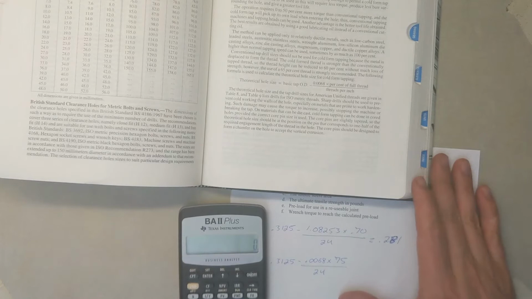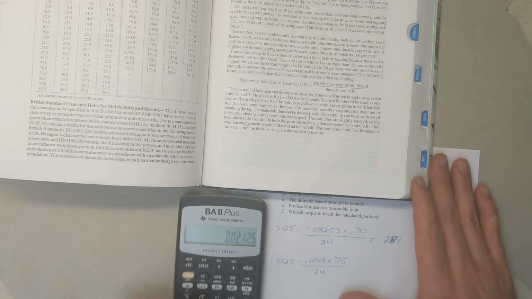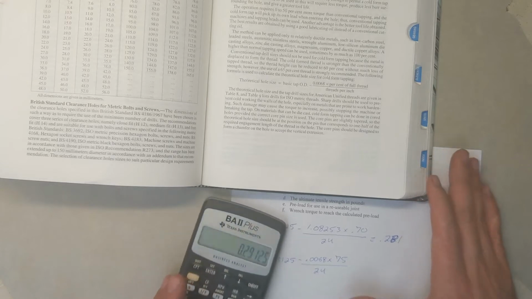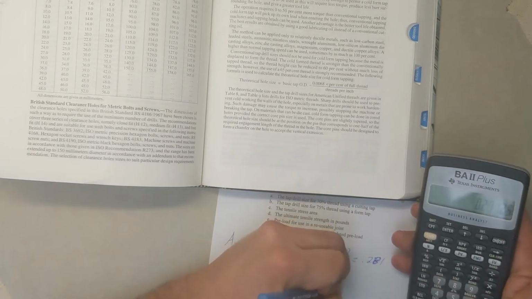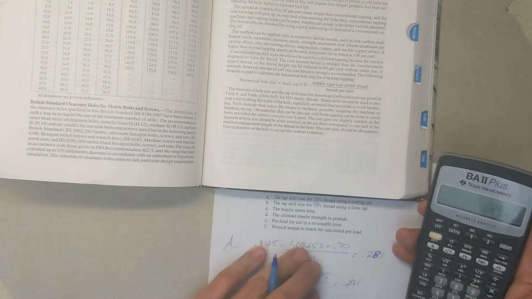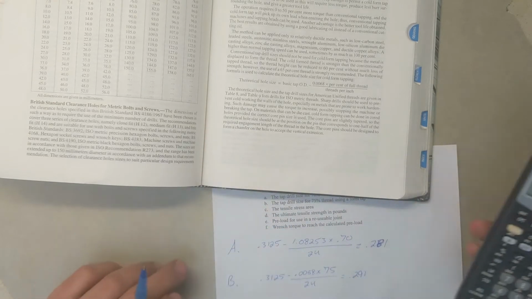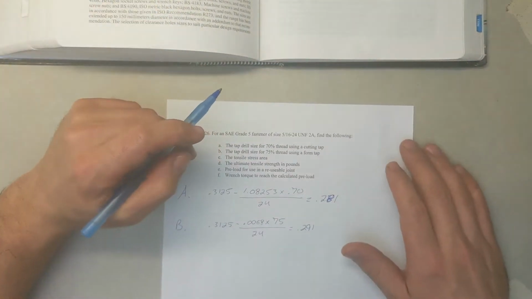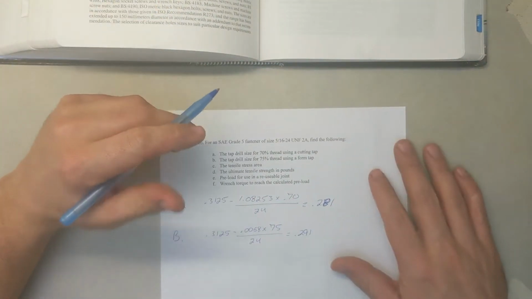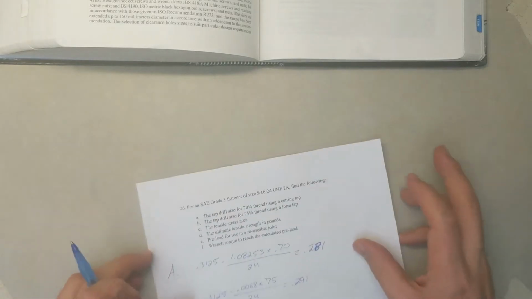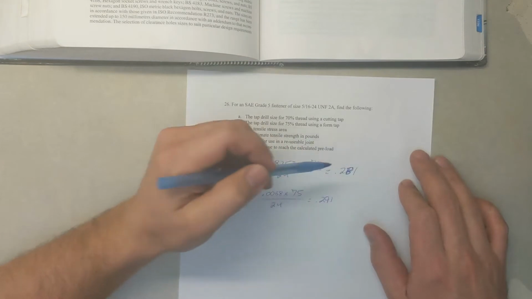So again, we can enter in everything that we just did, and we get 0.291 as our tap drill size for our form threads. Now, it's not particularly necessary in this course unless I ask you for it. But since we're giving a demonstration, these numbers don't really do you any good if you're drawing a print.